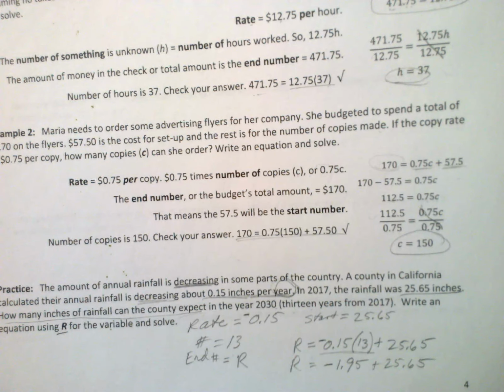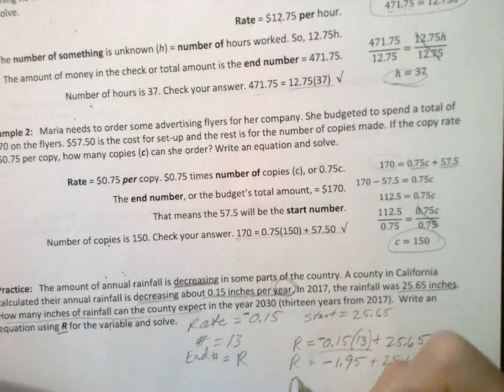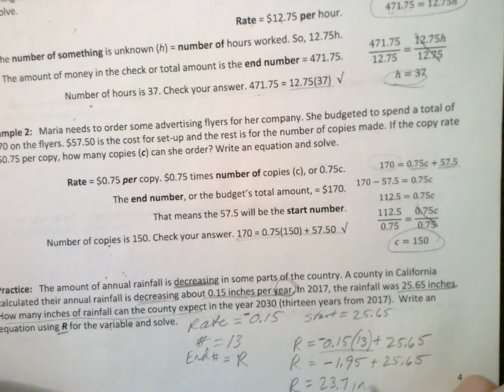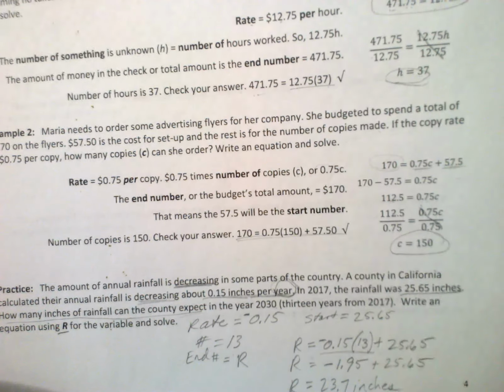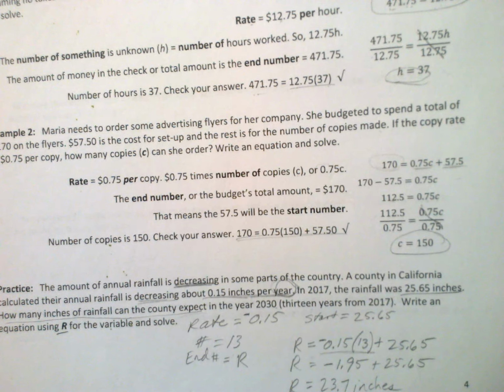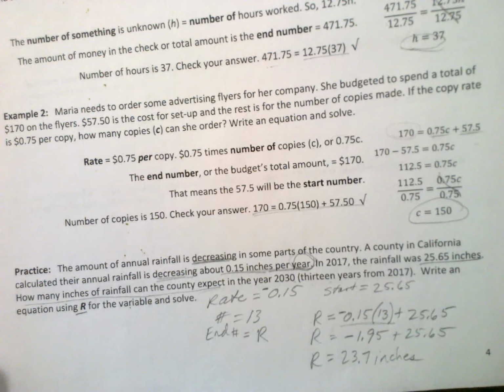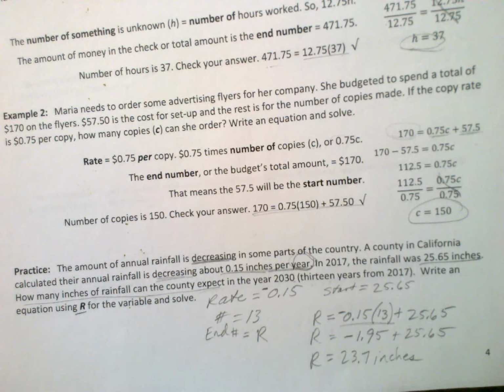So we have 25.65 minus 1.95. So r, or the amount per year, is 23.7 inches expected for the year of 2030, the total amount. Okay? Do the best you can on these. Just try to figure out what number goes with what, and that'll tell you where it goes in the equation.